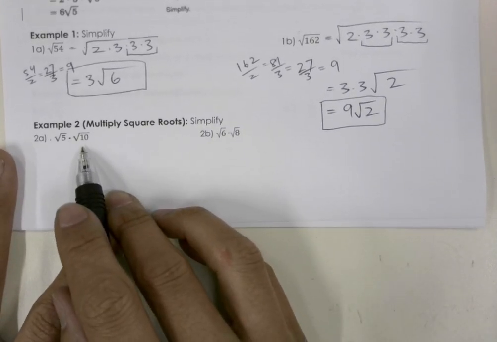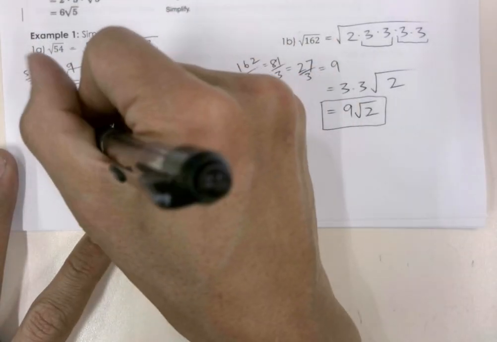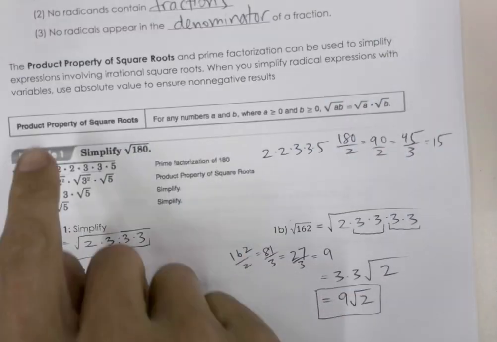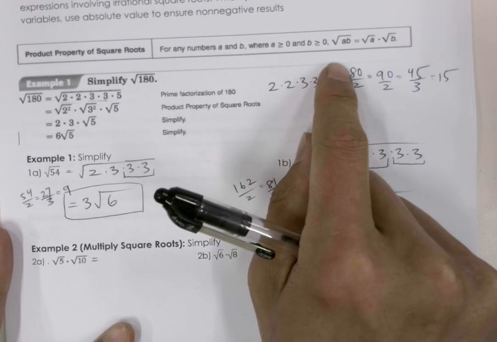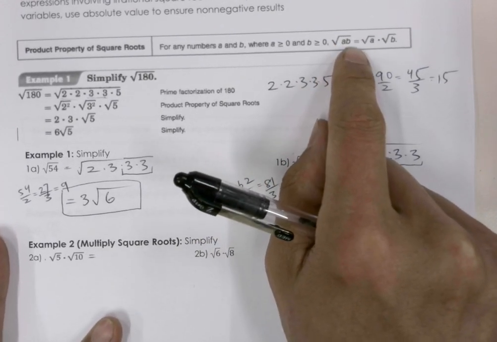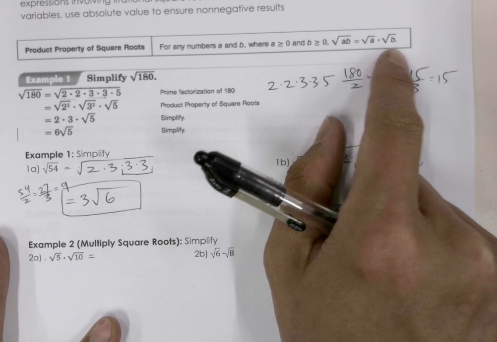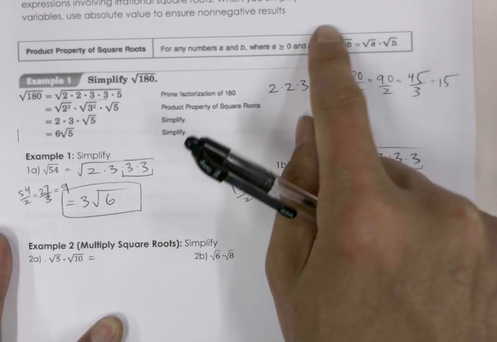Alright, so for these problems down here, how do we simplify? Well, what we need to do is apply the product property of square roots, right? The product property of square roots says that if we have the square root of a times b, we can make it equal to the square root of a times the square root of b, right? But the opposite is also true.